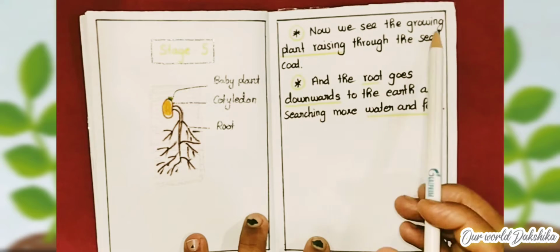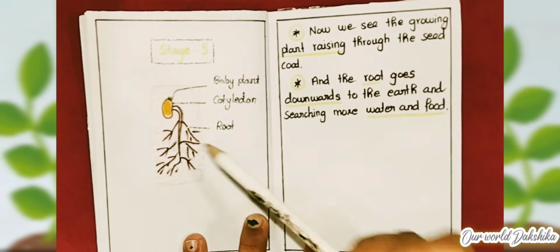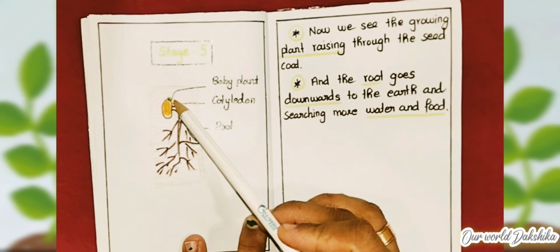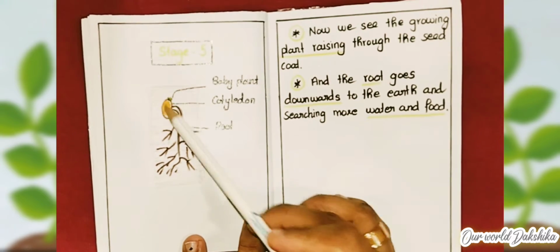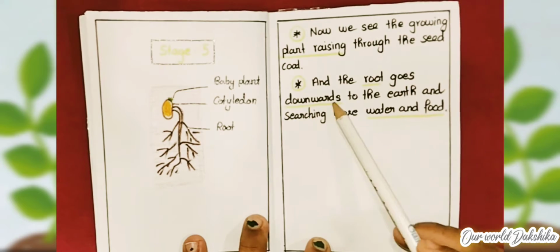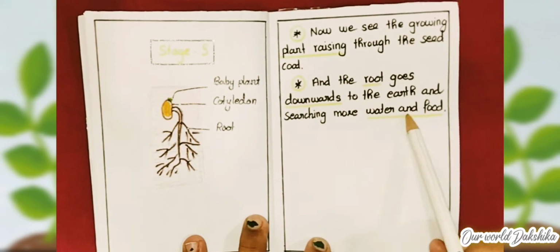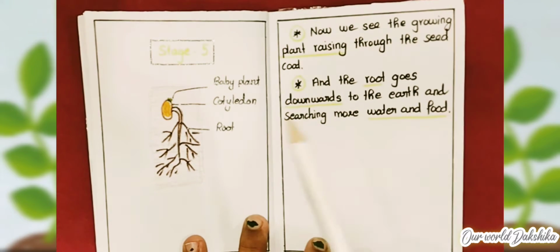Now we see the growing plant rising through the seed coat. This is the baby plant, the growing plant. The roots go downwards into the earth, searching for more water and food for the baby plant.